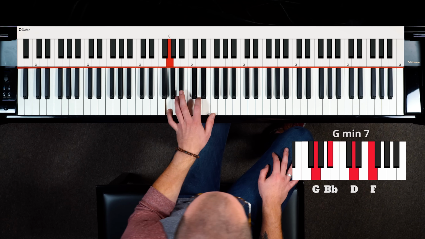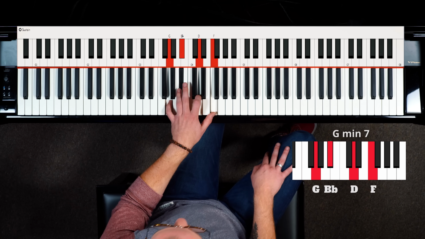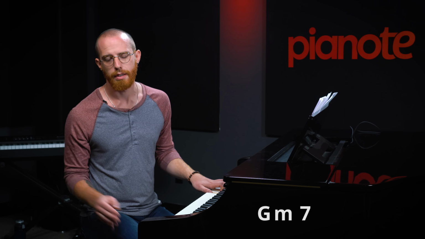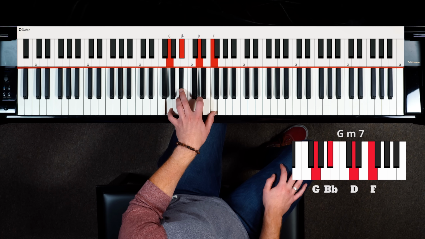The next chord that we're going to look at is the G minor 7. So here's my G minor 7 on the piano, and if you were to see it written in a chart, you would see G M-I-N 7. So G min 7. Sometimes you might just see a lowercase m beside the G, so G m 7. But that's all the same. It all means play this chord here.